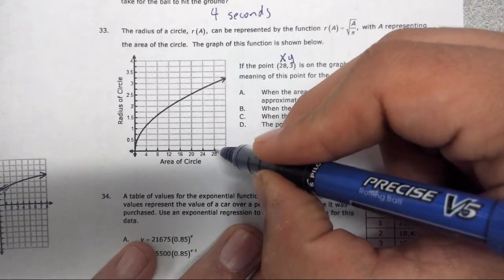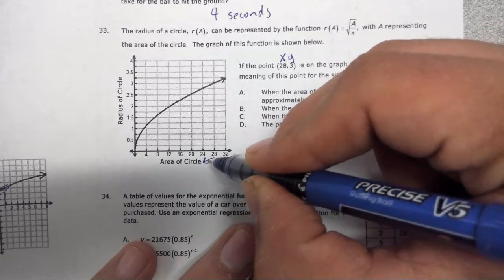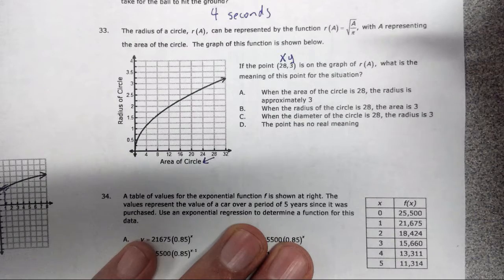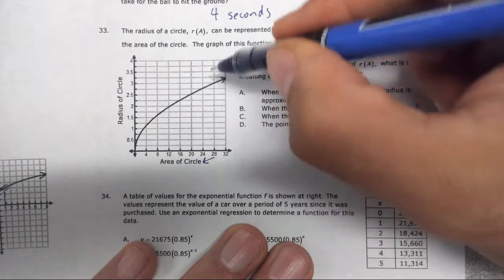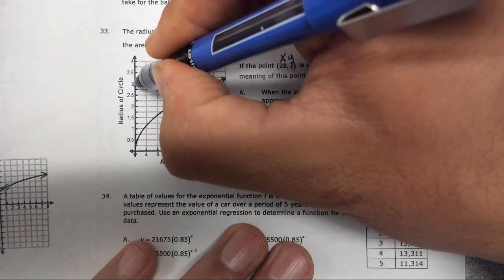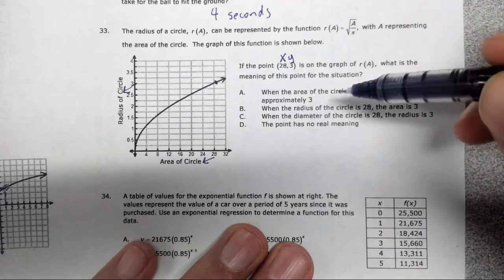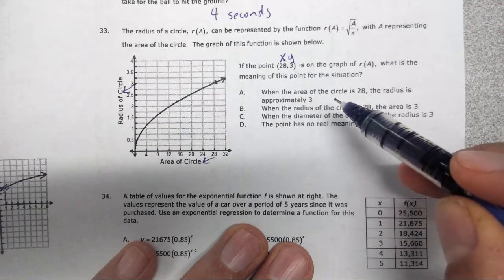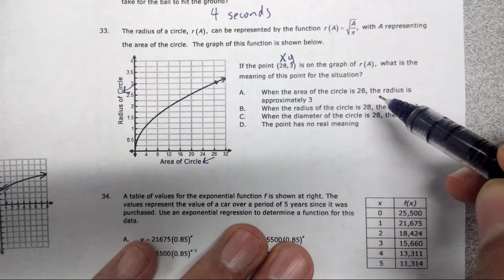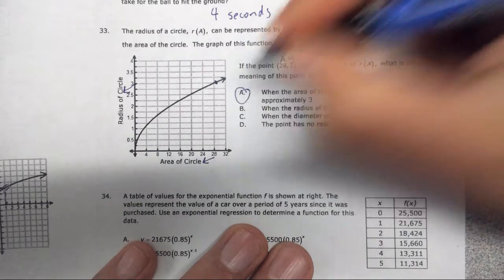So when we look at 28, it means that the area of the circle is 28. So when the area of the circle is 28, then here's a 3. Then the radius of the circle is going to be 3. So let's read. When the area of the circle is 28, the radius is approximately 3. That's exactly what I just said. So that is correct.